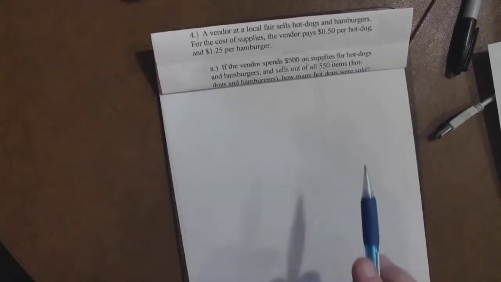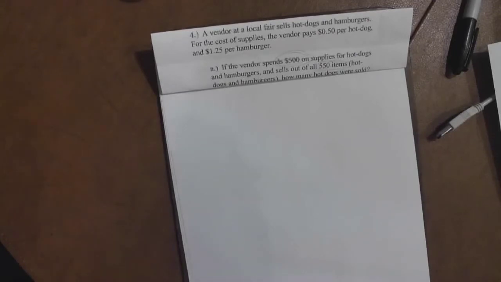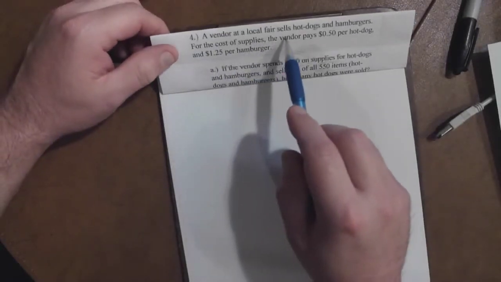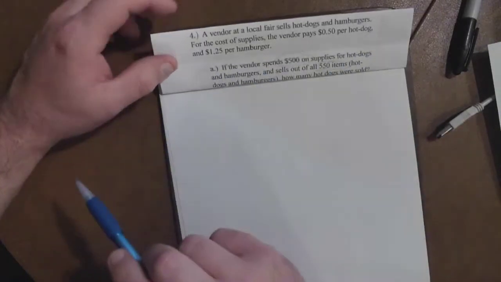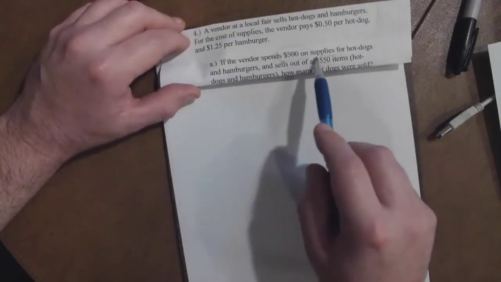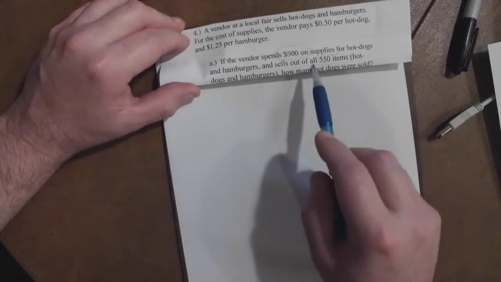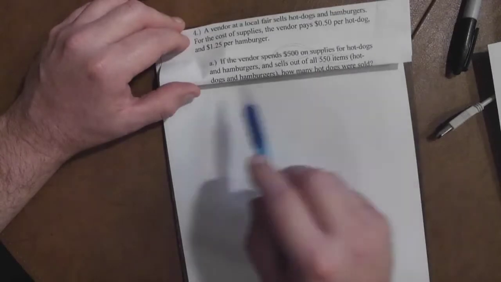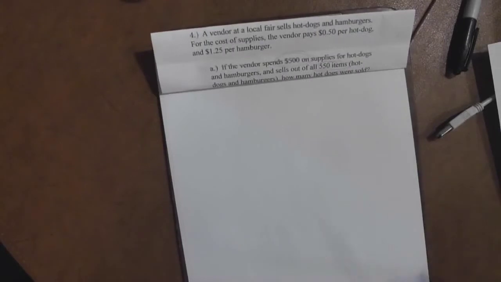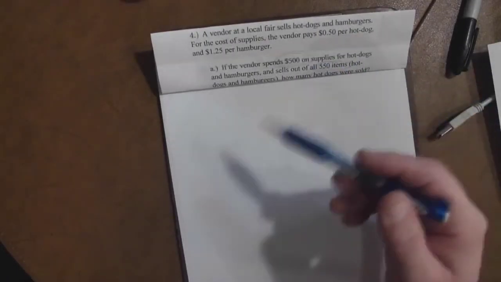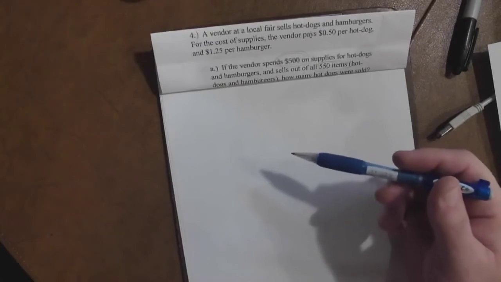Again, what we see going on in this word problem is we do see a system of linear equations being presented in what we might say is the real world context here, right? It says here, a vendor at a local fair sells hot dogs and hamburgers for the cost of supplies. The vendor pays 50 cents per hot dog and $1.25 per hamburger. If the vendor spends $500 on supplies for hot dogs and hamburgers and sells out all 550 items, hot dogs and hamburgers, how many hot dogs were sold? Right? How many hot dogs did the vendor buy and sell if these are the conditions on the system?